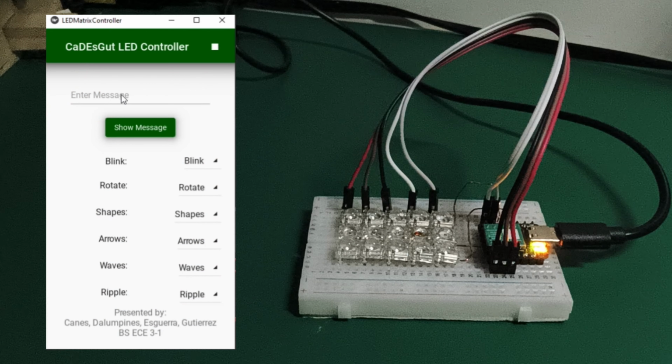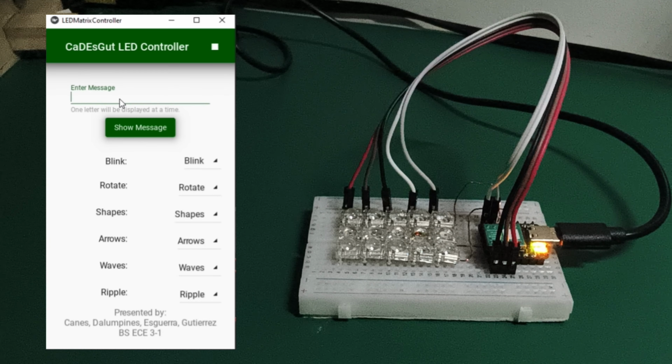So here, the first LED functionality that you can see is the show message. By typing any message of choice, say I would like to type my name as the message, clicking the show message will basically show to you the message, rather the letters, one by one.